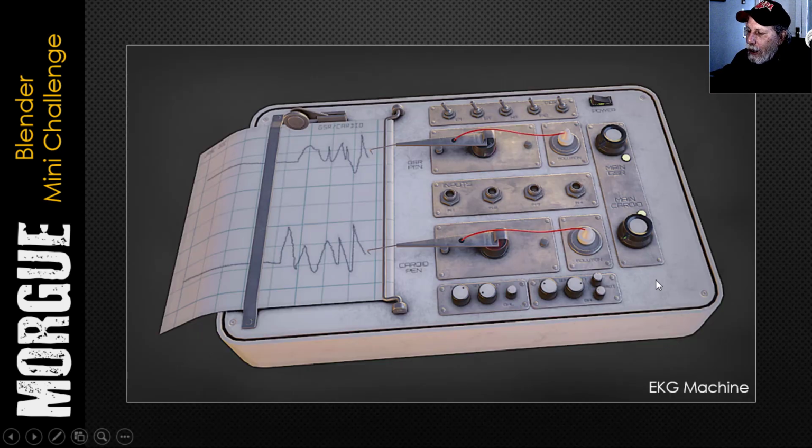Here is an EKG machine that I modeled, and what I'm trying to show here, other than the various knobs and parts of the machine itself, is the fact that over time there was no signal, and then all of a sudden there's some kind of activity indicating that the body is coming back to life, or the organs at least.